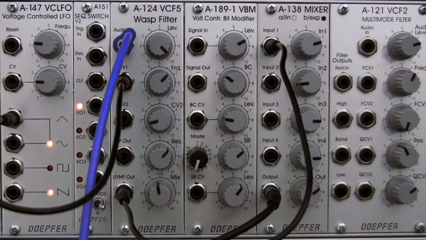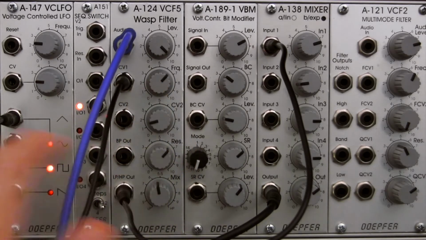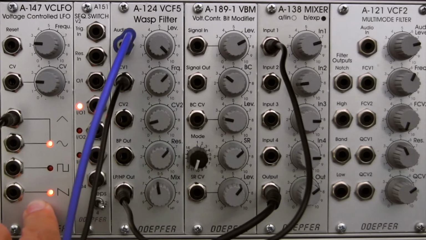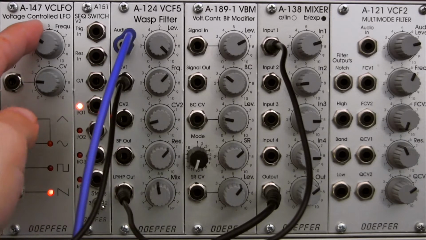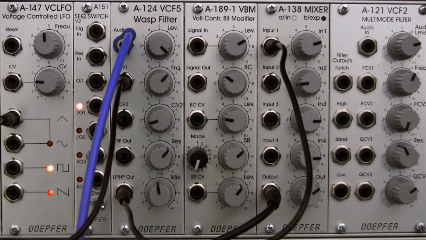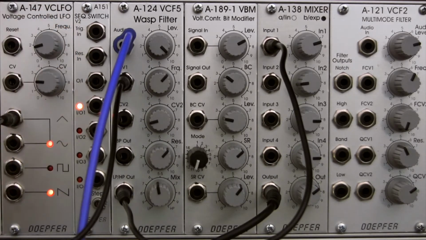And there you can see that it is now changing the frequency cutoff right here, and it's modulating at the rate that's set over here right now. If I want to speed it up, I can just bring up the frequency. And we can hear that being reflected now. Or if I want to slow it down, I can just bring this all the way down, and we should get a nice slow sweep.